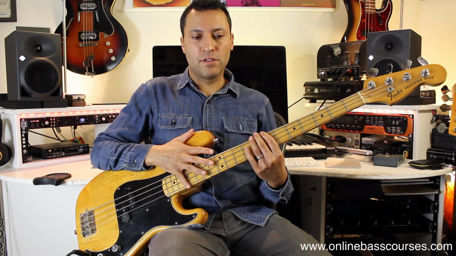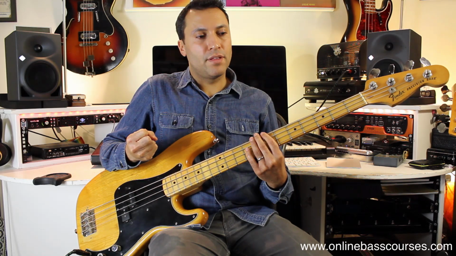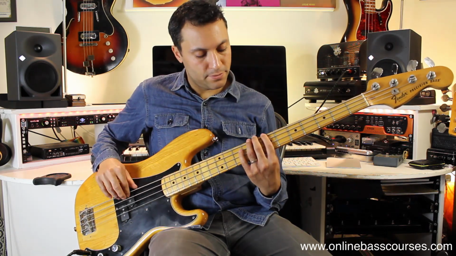Knowing the role of the bass is important. You're there to provide the low end. You're there, in the case of kind of pop, to provide a bridge between the melody, the harmony, and the rhythm. There was rhythm there. There was harmony because I was outlining some of the notes of the chord, and hopefully there was melody.